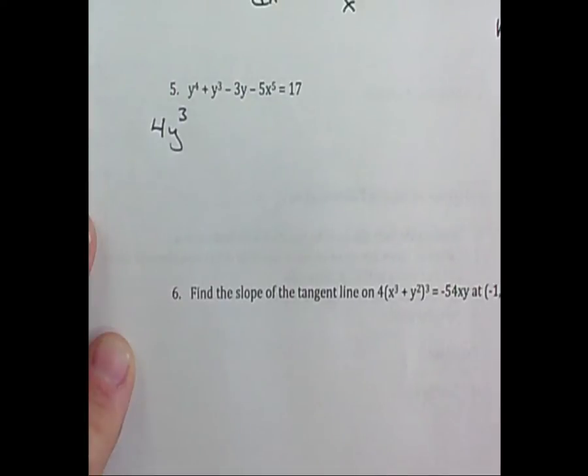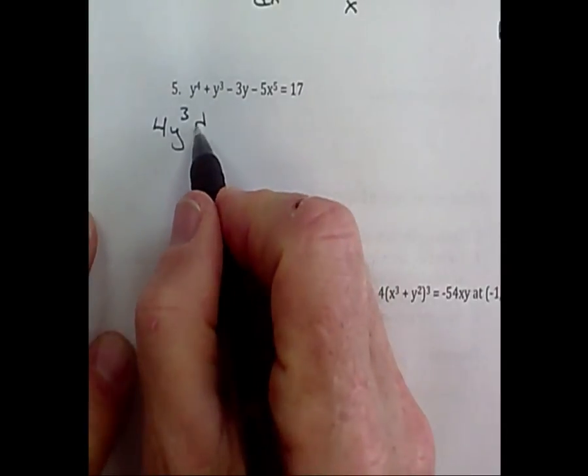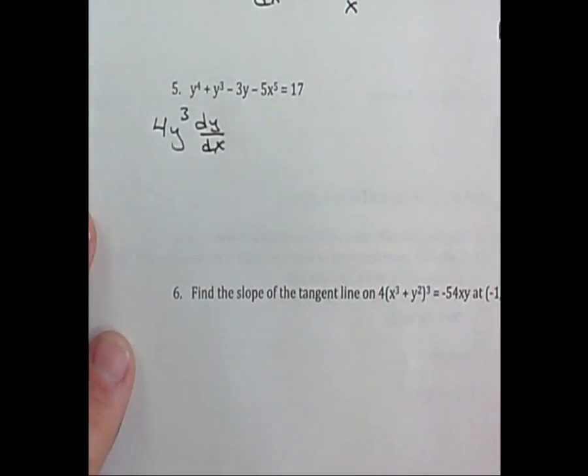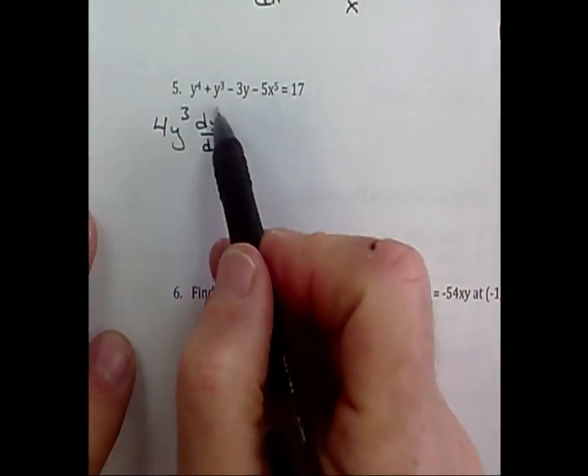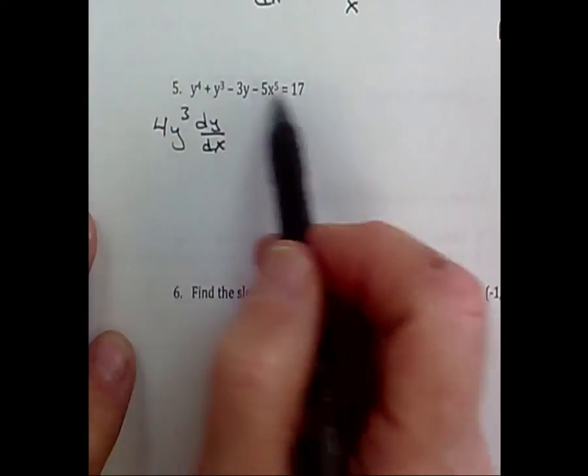No, no, you forgot something. You're taking the derivative, so what has to be with it? Oh, would it be dy over dx? dy over dx. Yeah. See? That's the tricky part of implicit differentiation. Because you imagine trying to get y by yourself on this thing. It's insane, right?